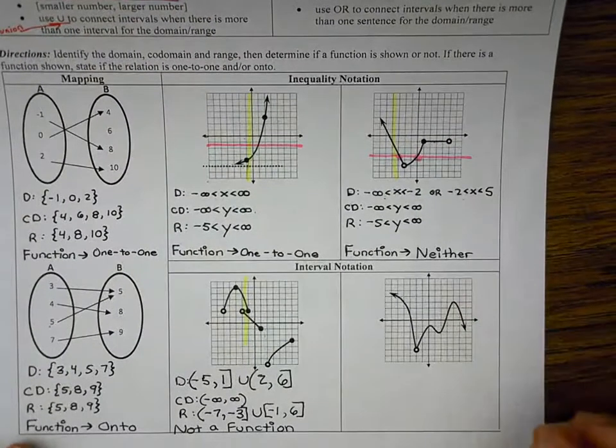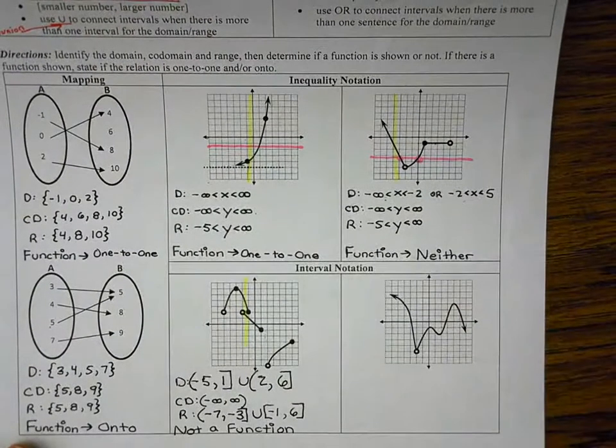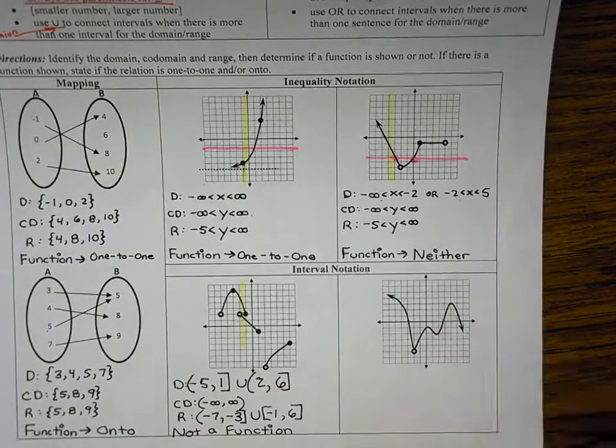Okay, last one. Go ahead and pause it if you'd like to. Restart it if you want to check your answers or watch through it. We'll practice more in class.